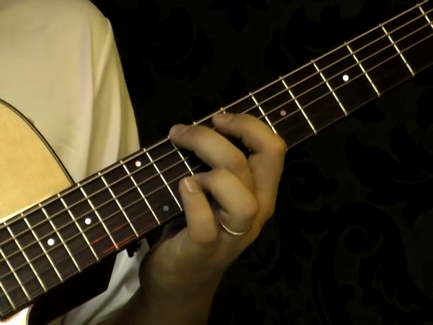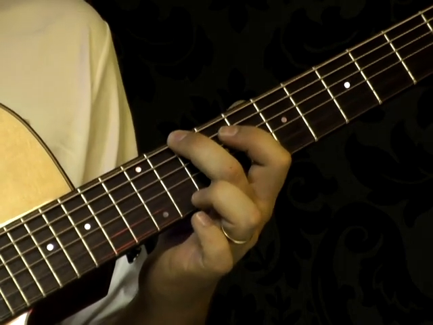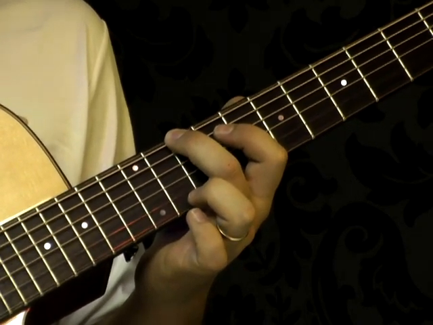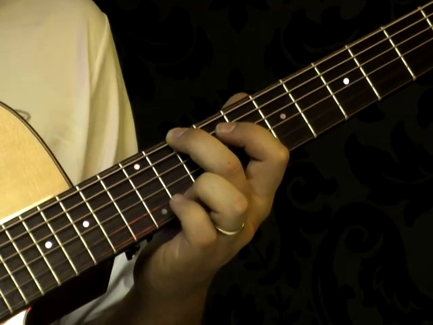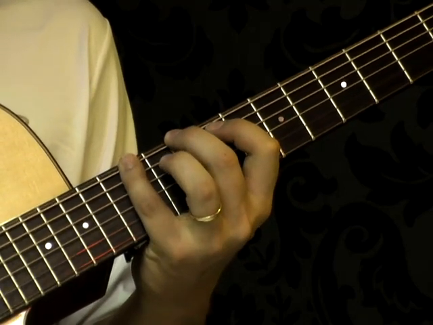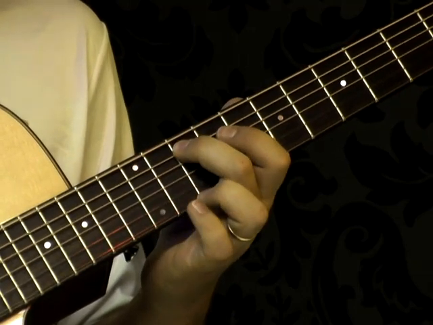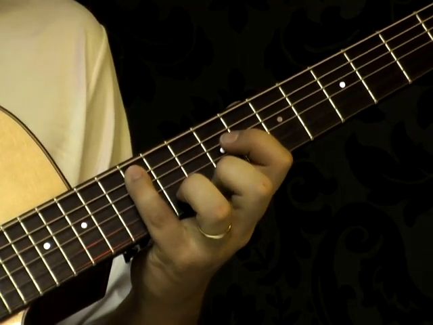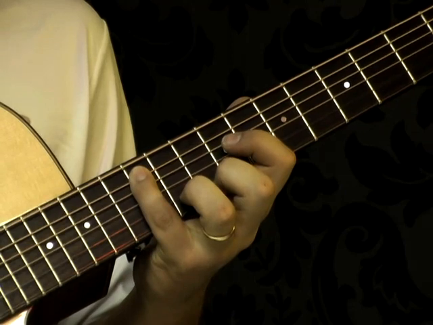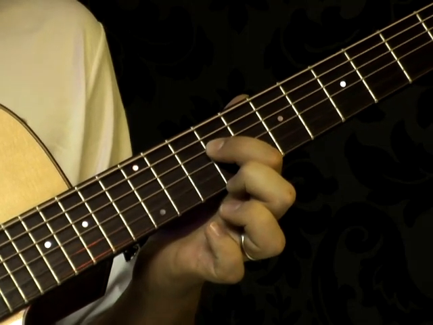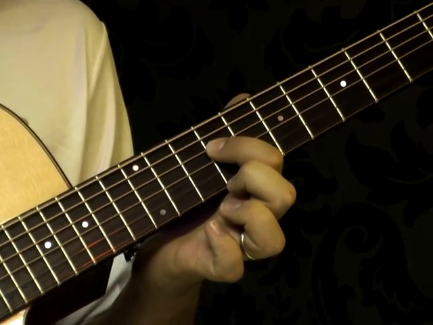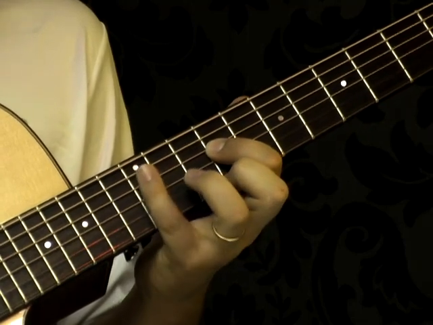Okay, here we go. So we're going to start on the 10th fret. You'll notice I'm using my middle finger this time. 10th fret and 12th fret. Then the same thing, 10th fret and 12th fret. Okay, now you're going to play the 9th fret with your first finger and the 12th fret.